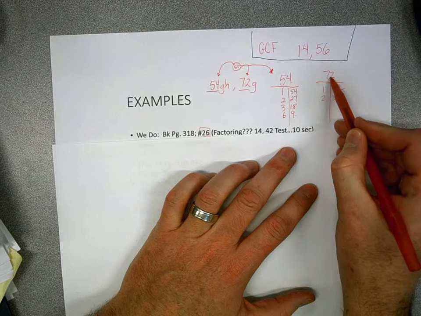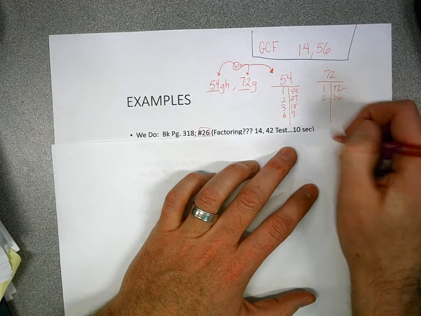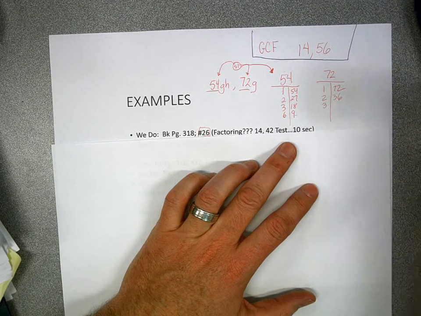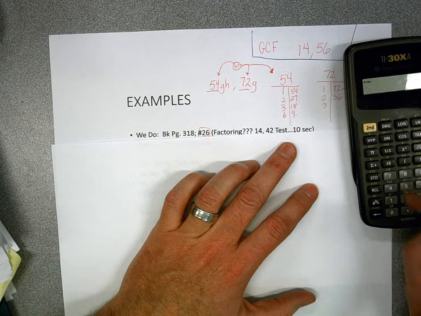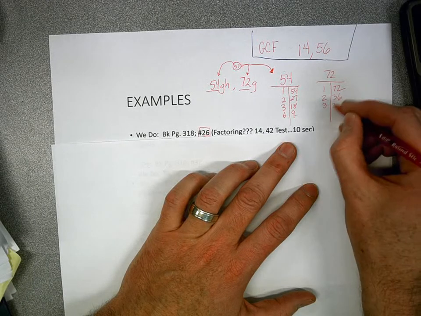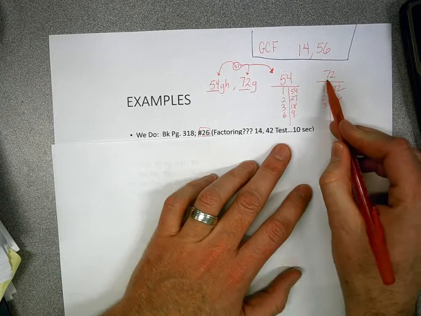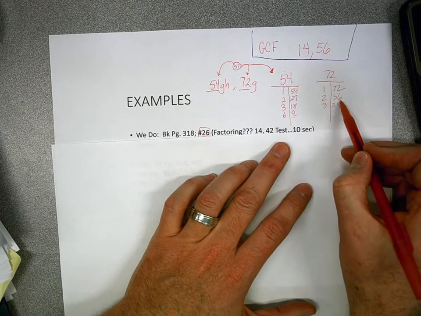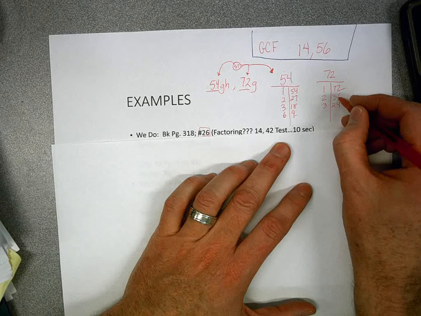It goes in 36 times. 7 plus 2 is 9. So 3 goes into 9, we already talked about, right? So 3 goes into 72. If you want to use your calculator, you can do that as well, right? 72 divided by 3 is 24. 72 divided by 2 is 36. That is an even number. So that means I could split it again.